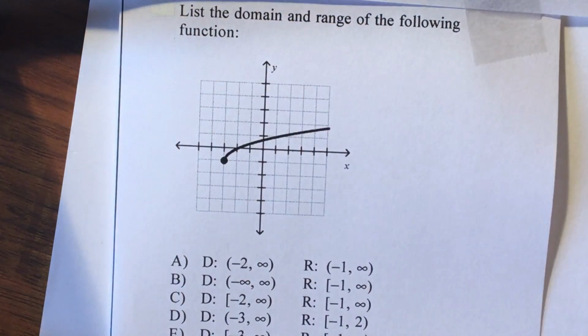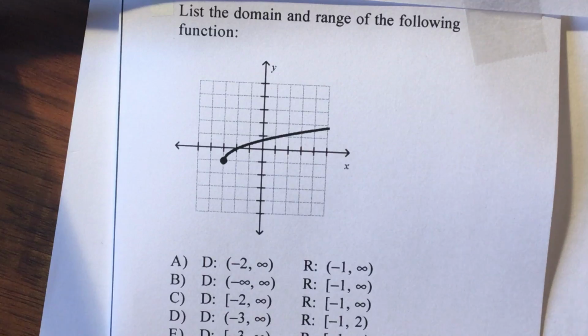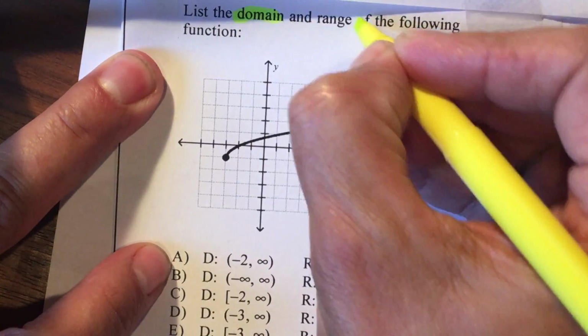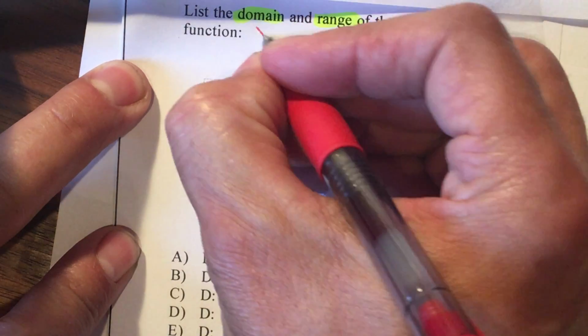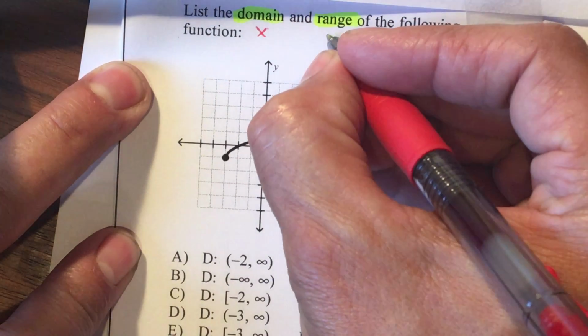List the domain and the range. So we need to be able to find the domain and the range of the following graph. Now remember that your domain are your x values and your range are your y values.